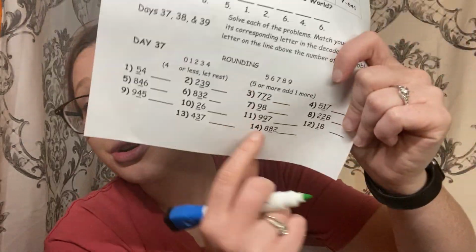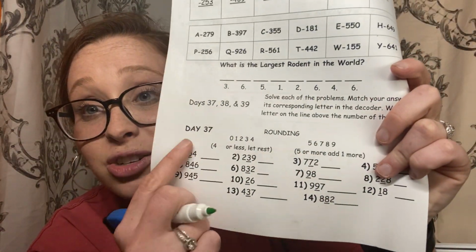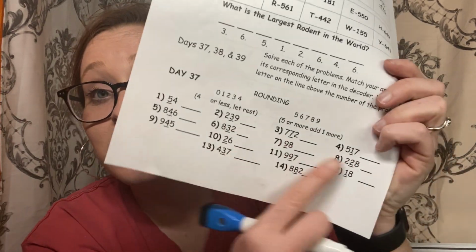So on this bottom part down here, these are your numbers that you are looking at. So like this right here, it says 54. So the 5 is underlined, so that means you're going to go next door to the 4. These are your numbers that you're going to be looking at, okay?